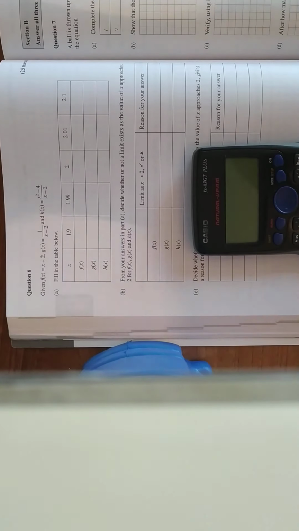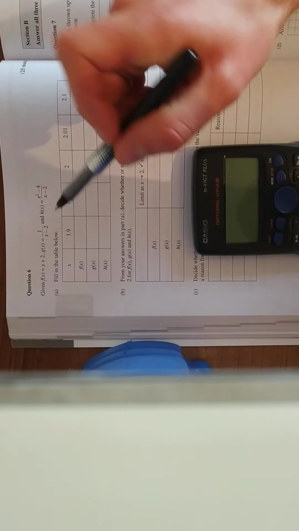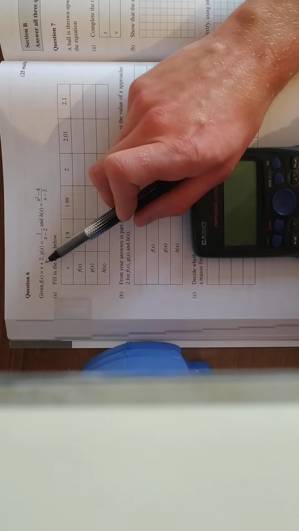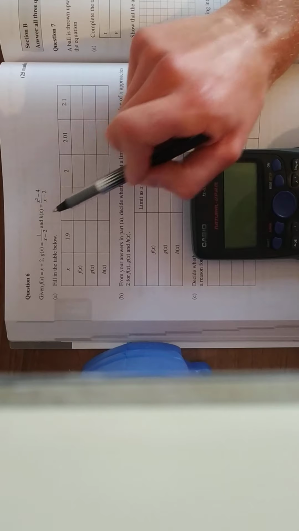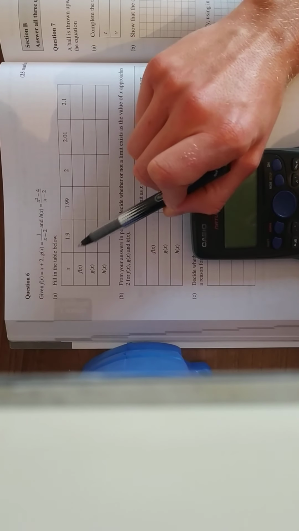Another thing you're looking at this week is limits. So here we're doing Edco Sample A, paper 1, question 6. And you'll see the introduction to limits, and we'll do more on that in calculus. The first thing here, they give you three functions: one linear function, x plus 2, then g of x and h of x. All they ask you to do is fill in the table.